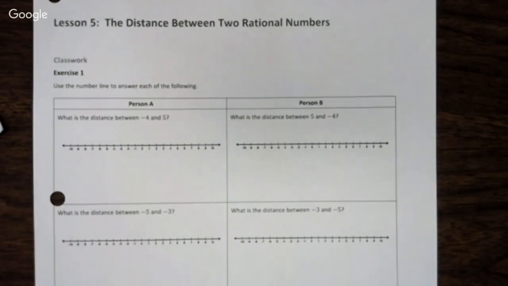All right, this is Module 2, Lesson 5. We're going to be talking about finding the distance between two numbers.